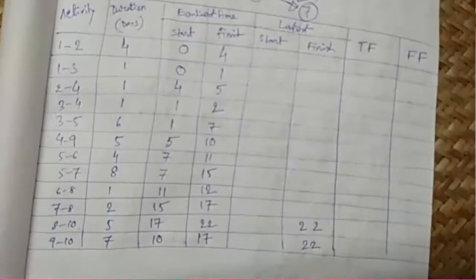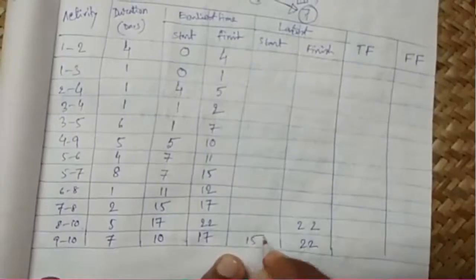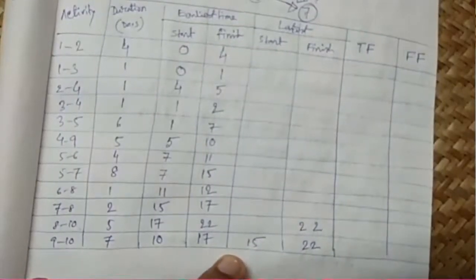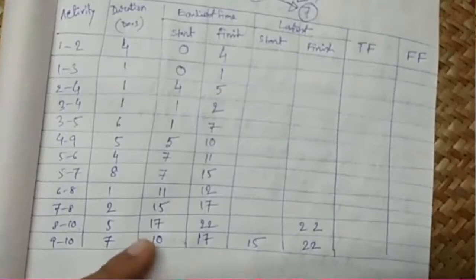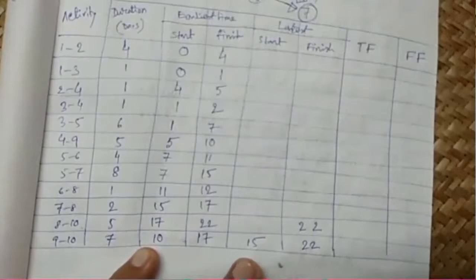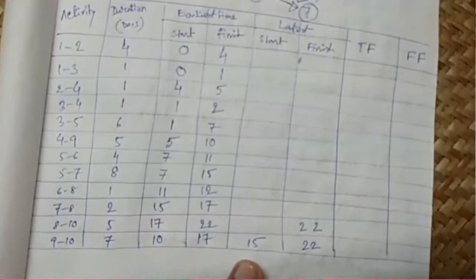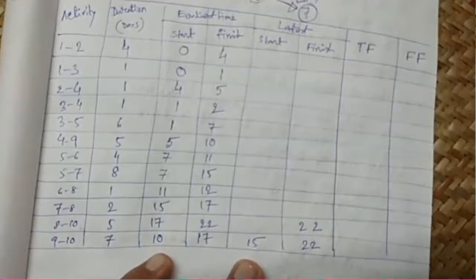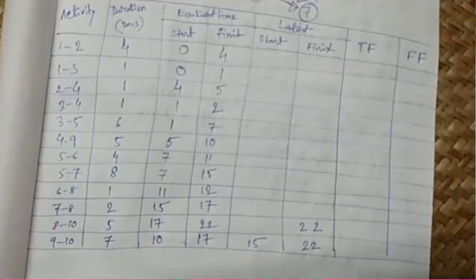For 9 10 it will be 22 minus 7, which will be 15. So looking at the forward path, the earliest start of this 9 10 activity is 10. But even if we start this 9 10 activity after 15 days, there will be no project delay. The total project will still end on 22 days.